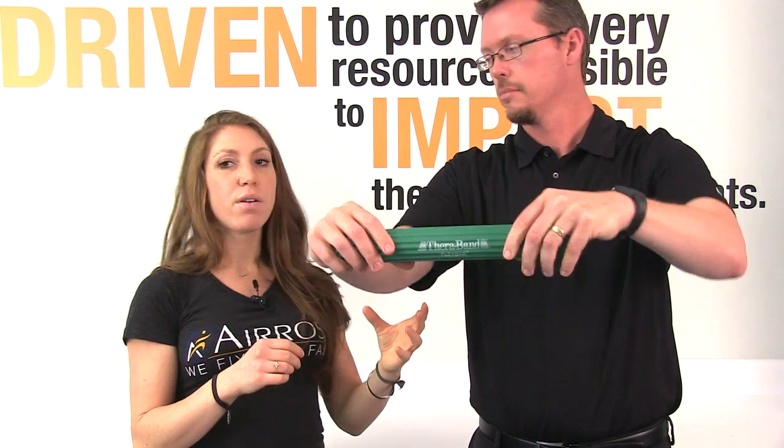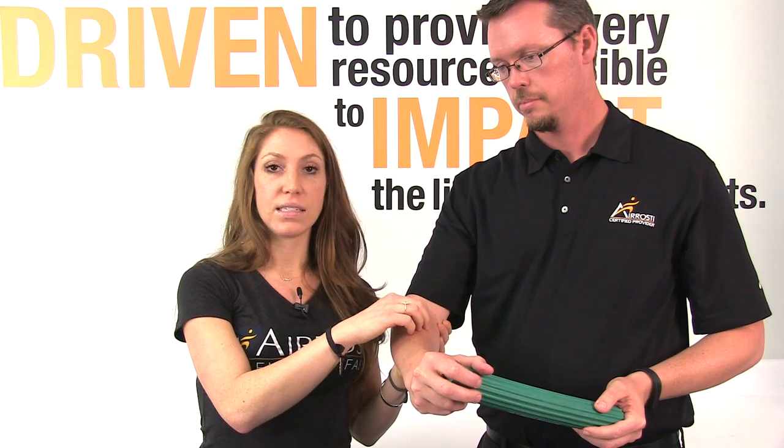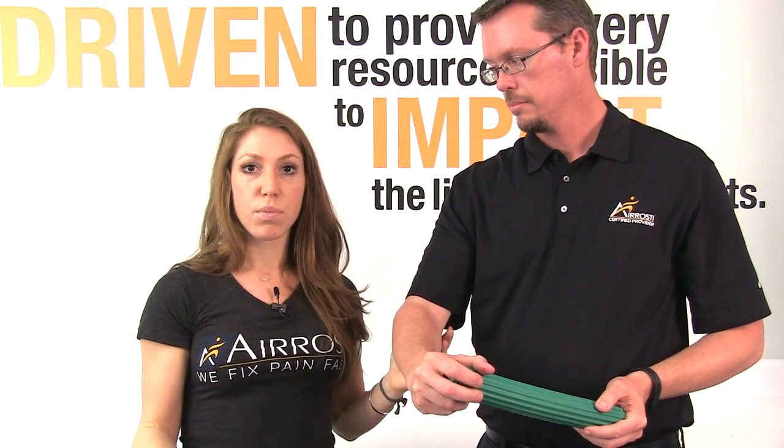Perfect. So now I want to talk about what you should be feeling when you're doing this exercise. A lot of times in this area, people think that they will be feeling a deep stretch or an intense burn, but really what you're looking for is just a feeling of warmth to that area. So when doing this exercise, if the elbow feels like it's warming up, that's exactly what you should be feeling.